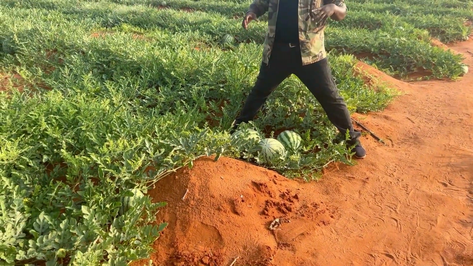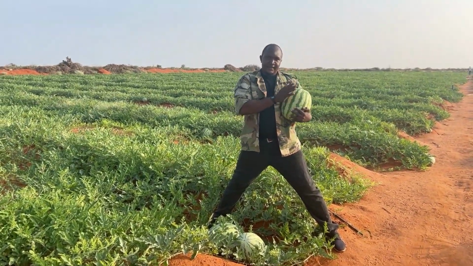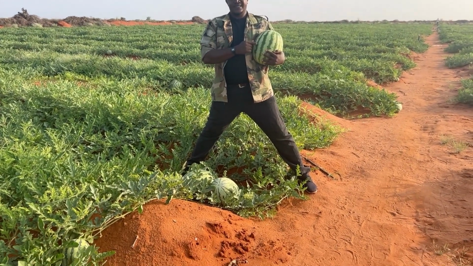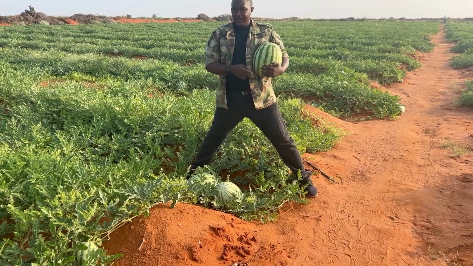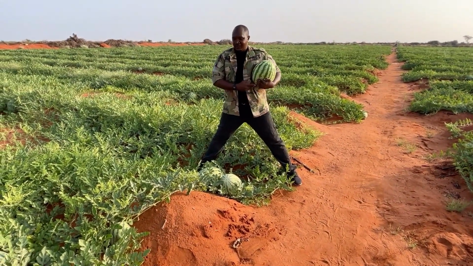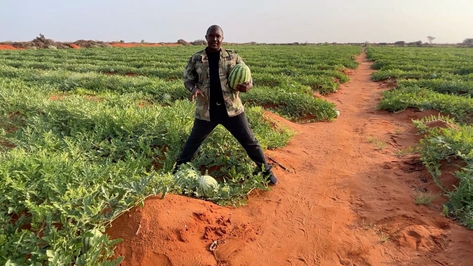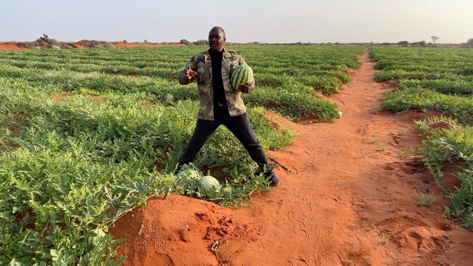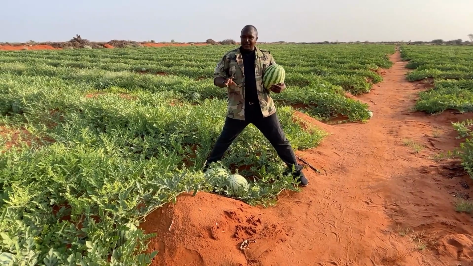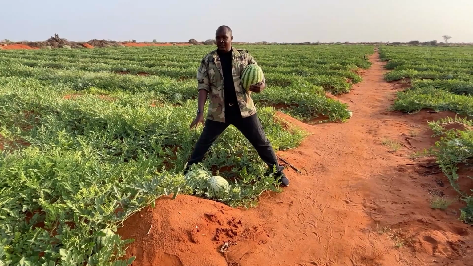Why I planted 2 different varieties is that this watermelon matures very fast. This one, we started harvesting when it was 55 days. And now, this watermelon was older than the other by 1 week, and up to now, it's not yet mature. So this one will take up to 75 days to mature. So that's the difference: we are using the same land, the same treatment, the same environment, but you can see there is some difference. So this one takes 55 days to mature. This one takes 75 days to mature.